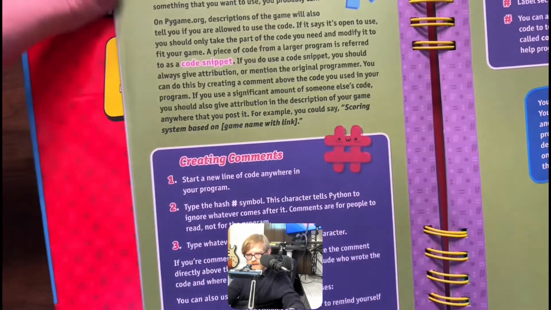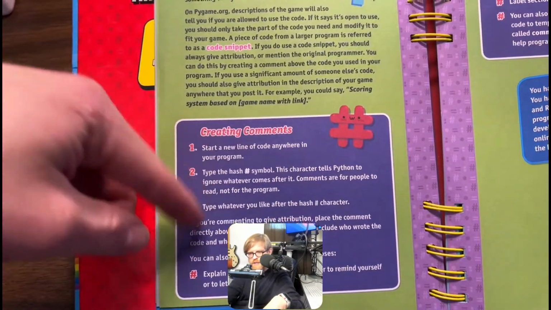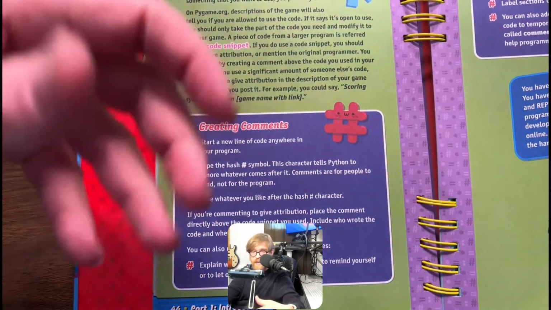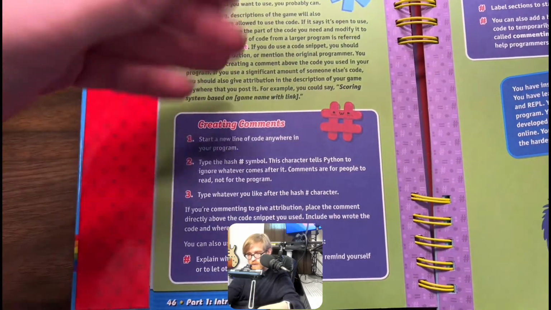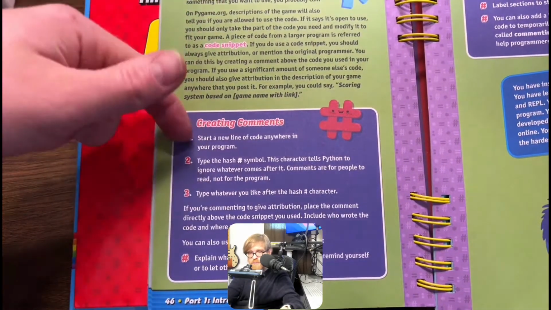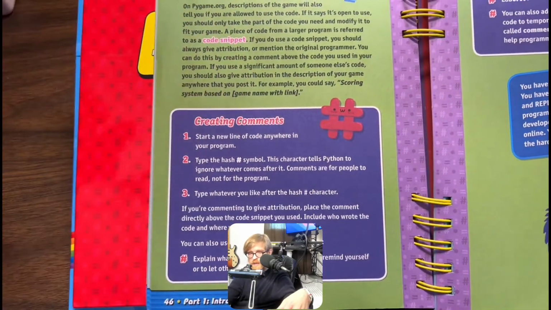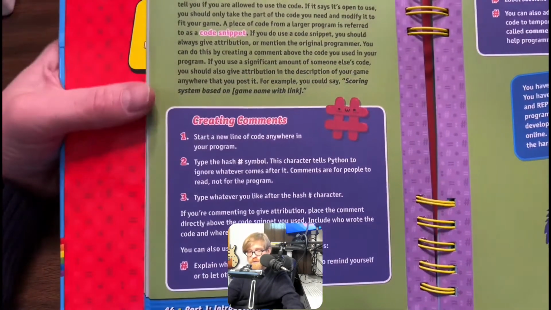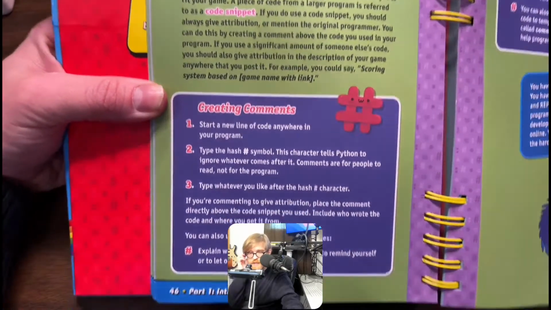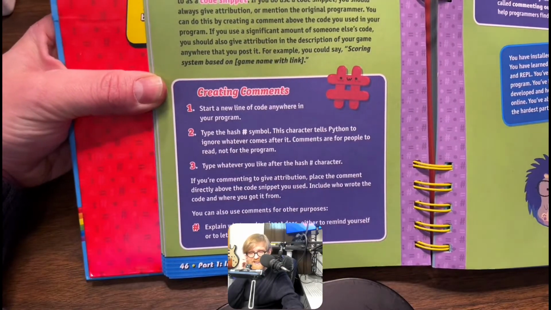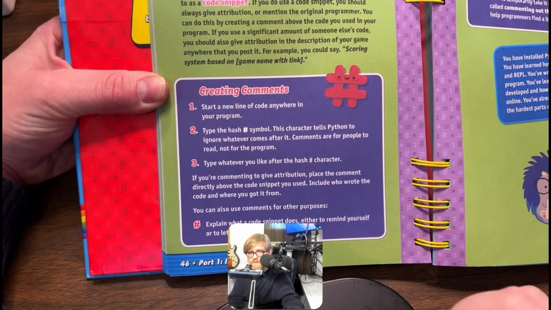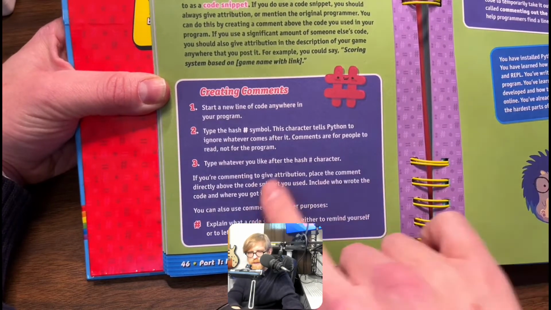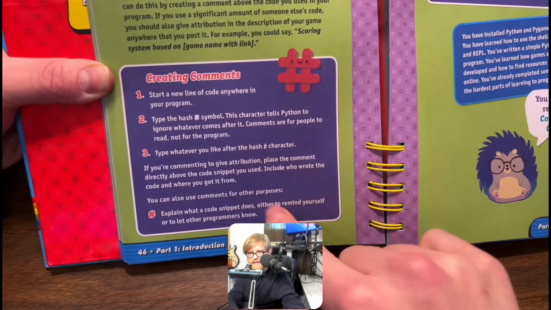Okay, and finally, we will talk about, in our introduction, creating comments. In our code, if we want attribution, or if we want to understand what we're doing when we come back to it later, it's important to give ourselves little comments as we work. Just like you might comment on a video on YouTube, you should comment on your computer code, because then we can come back and find out what we meant when we first wrote it, because it might not be entirely clear. We might be commenting for ourselves, but we also might be commenting to give attribution.